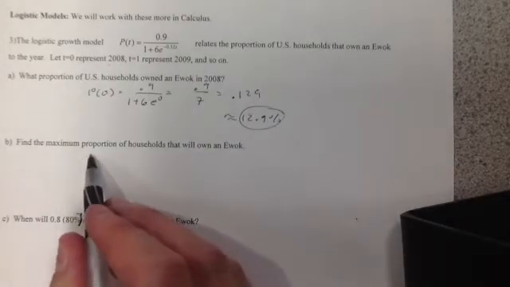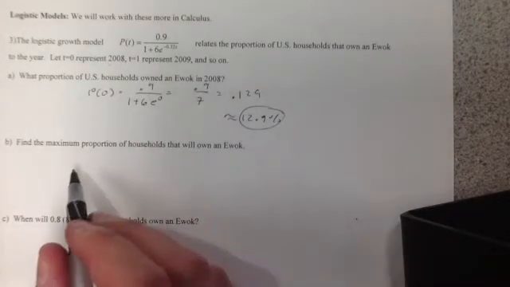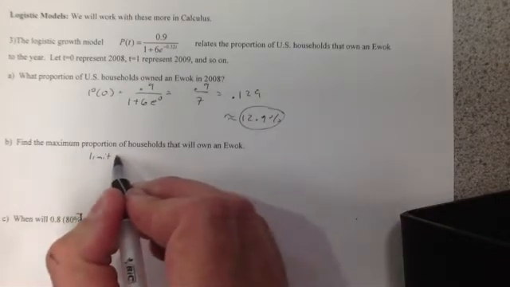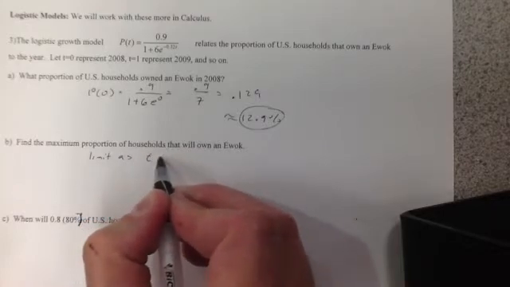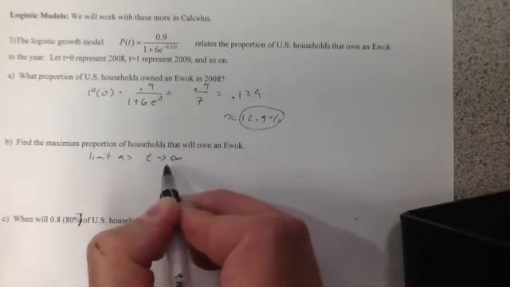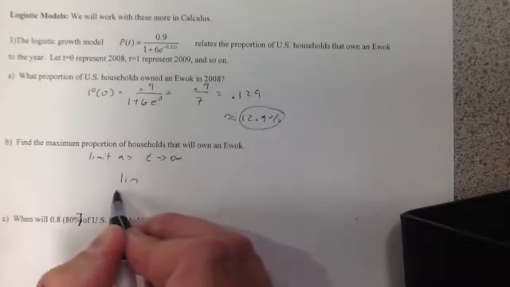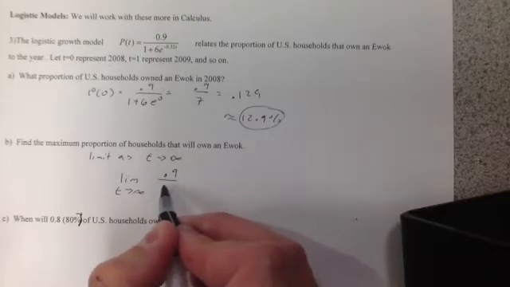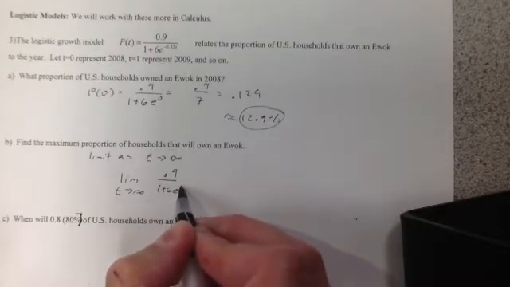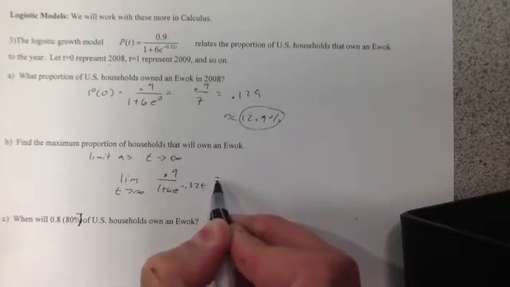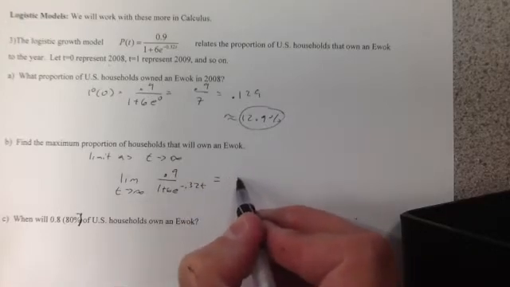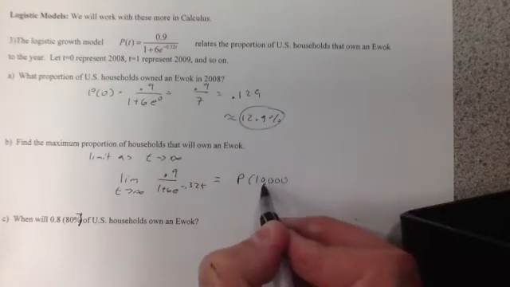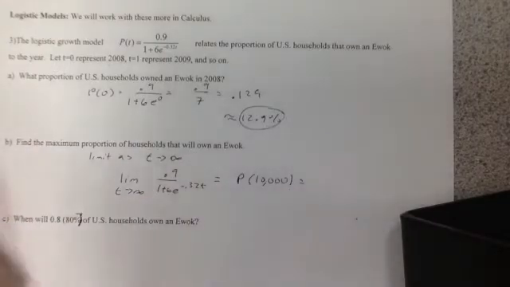To find the maximum proportion of households that will own an Ewok, we're going to do a little bit of calculus. It's called a limit, okay? We're going to say the limit as time gets really large, as we say go to infinity. Now in calculus, this is the limit as t goes to infinity of our function. We're going to take a look at some ways to solve this, but for right now, we're going to let t become a really large number. Just type in a number like 10,000. So let's talk 10,000 years from now in the future.